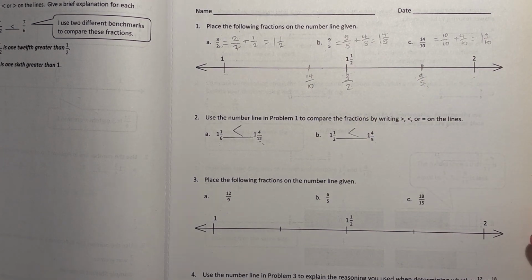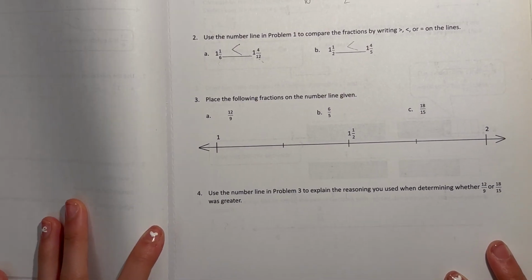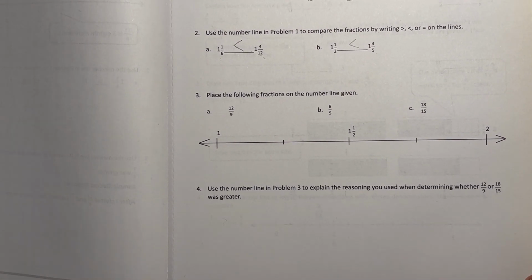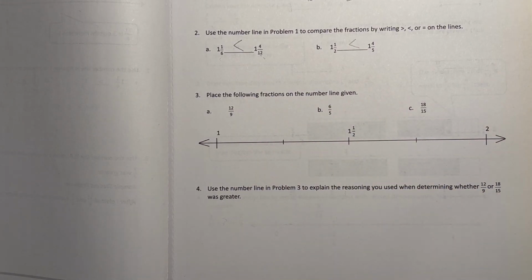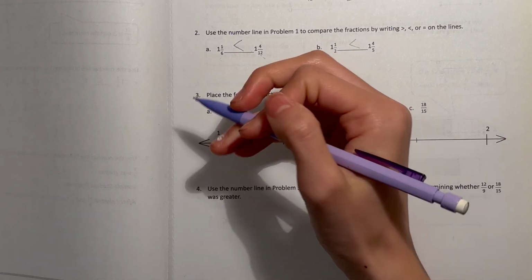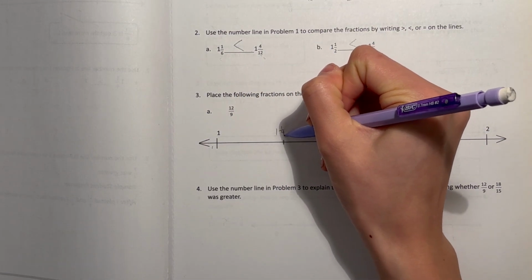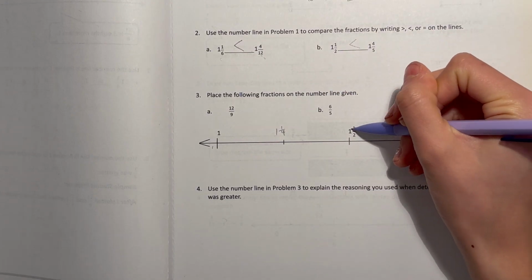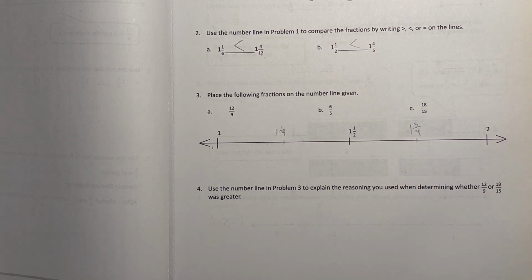Alright, now number 3. Place the following fractions on the number line. Okay, so 12/9. So notice how we have tick marks in between. So now this number line is kind of split into fourths. So here's 1. This is 1 and 1/4, and 1 and 2/4, which is also 1 and 1/2, and 1 and 3/4 is right here.